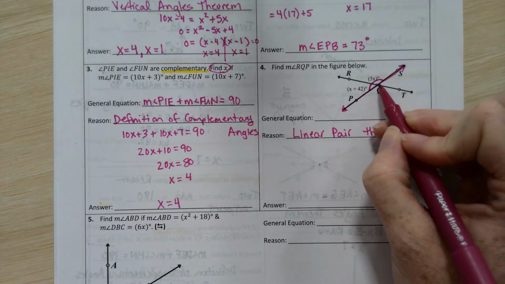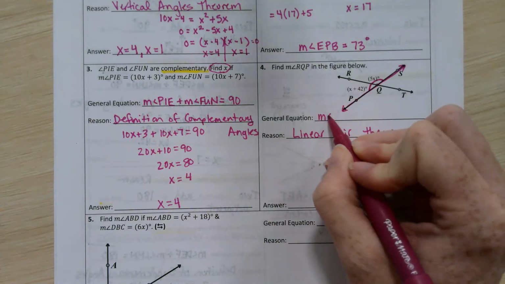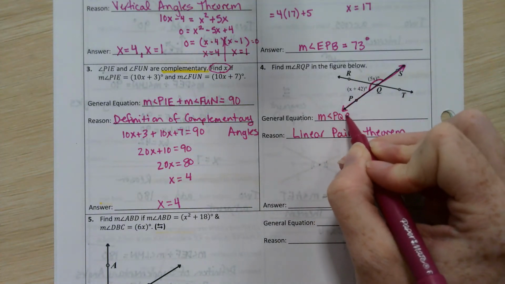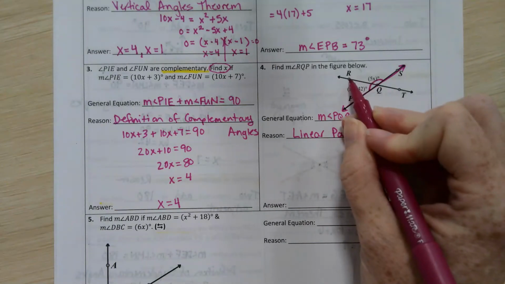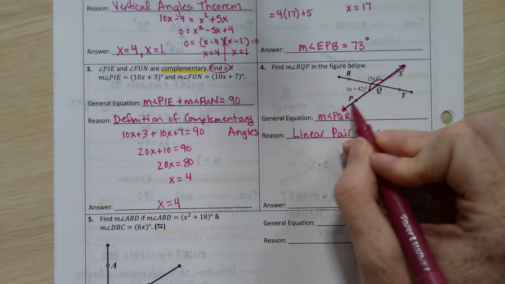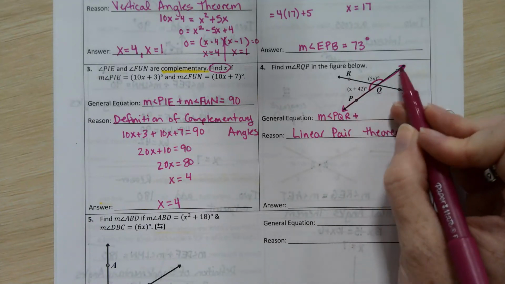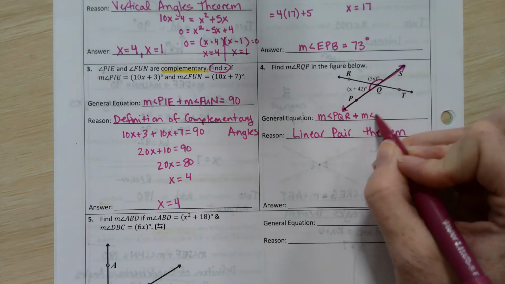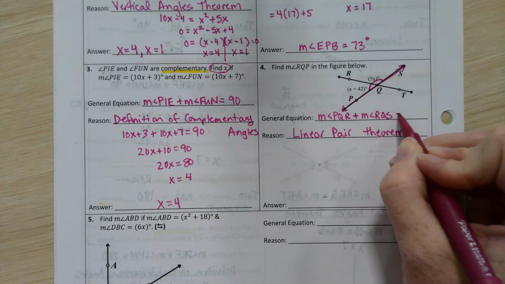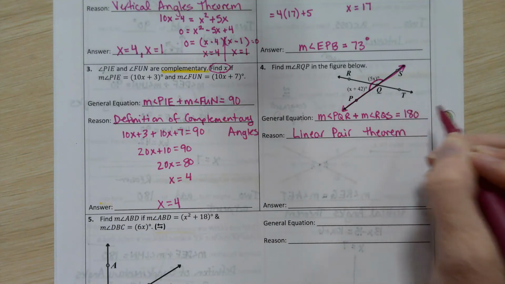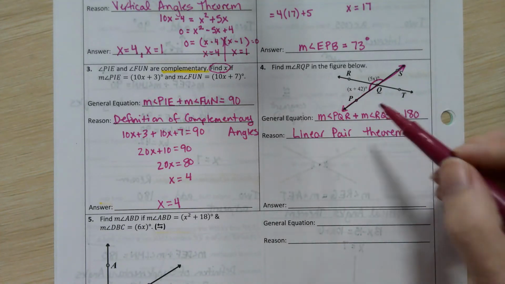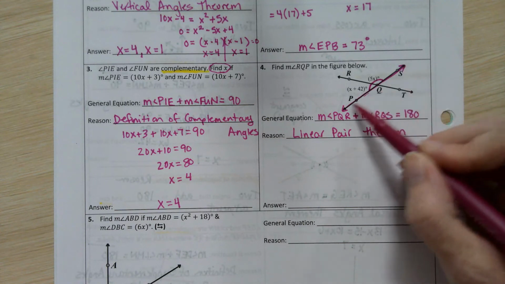If I give this angle a name, I'm looking at the measure of angle PQR. I could have also called it the measure of angle RQP. That's going to add together with the measure of this other angle, so the measure of angle RQS, to be equal to that 180 degrees that comes from that straight line.